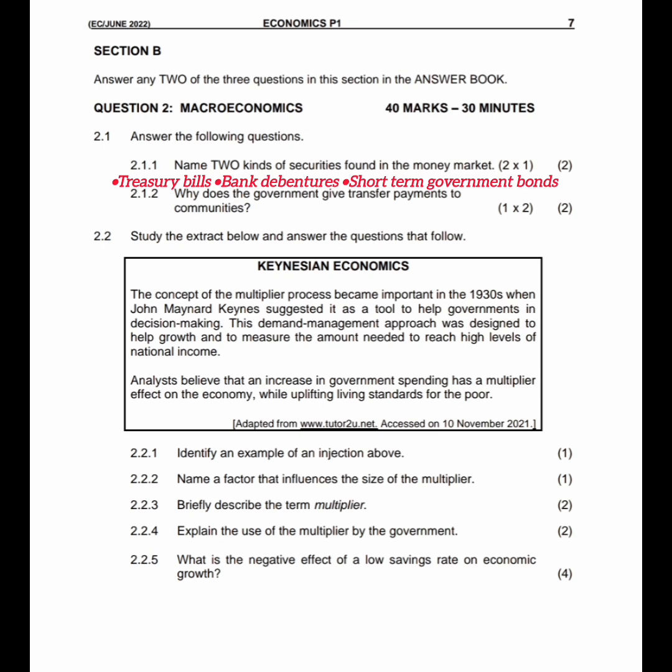And then 2.1.2, why does the government give transfer payments to communities? So the government gives transfer payments to communities to redistribute income, which will reduce poverty, and to close the gap between the rich and the poor, and to correct the imbalance of the past and promote equality.